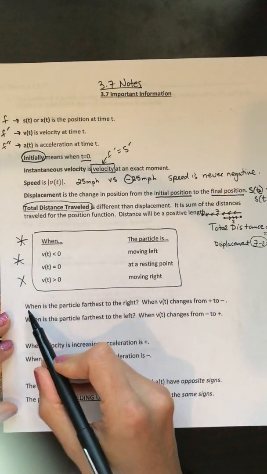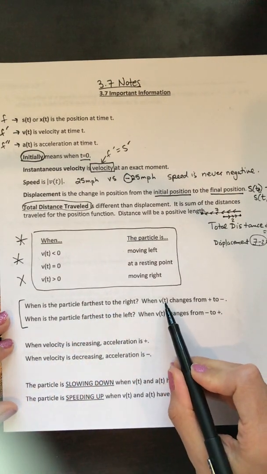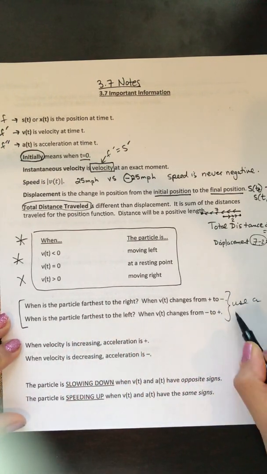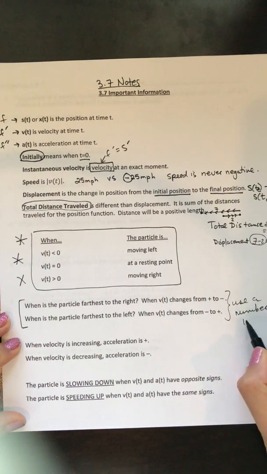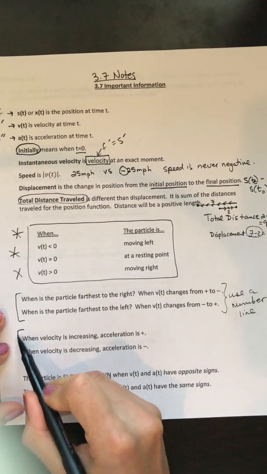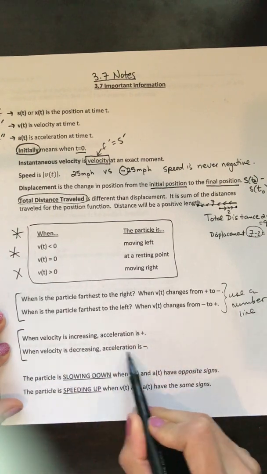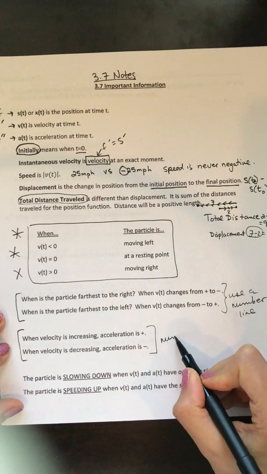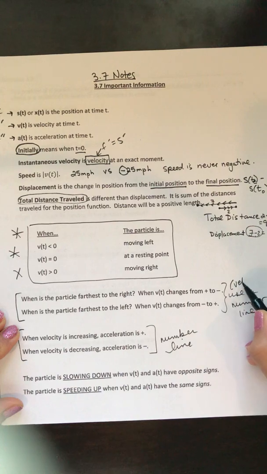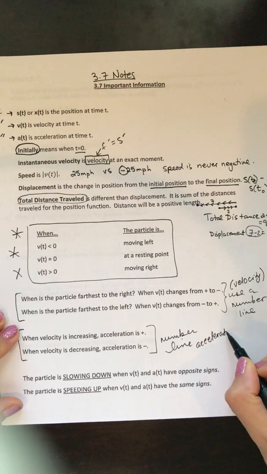All right. And then for this one, it says when the particle is farthest to the right, you have to look for when velocity changes from positive to negative. And then look at this statement. We're going to use a number line. Again, these are just things to know, and then I'm going to do examples. This one says when velocity is increasing, acceleration is positive. When velocity is decreasing, acceleration is negative. We're going to do a number line also, but it's going to be a different number line, okay? This is going to be the velocity number line. This is going to be the acceleration number line.